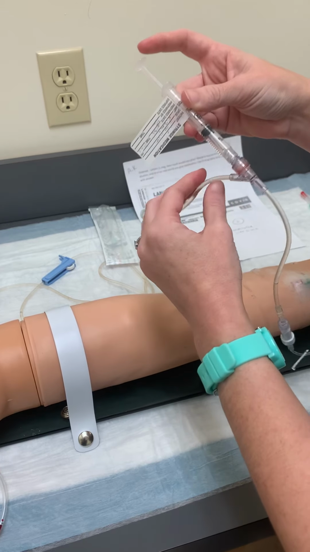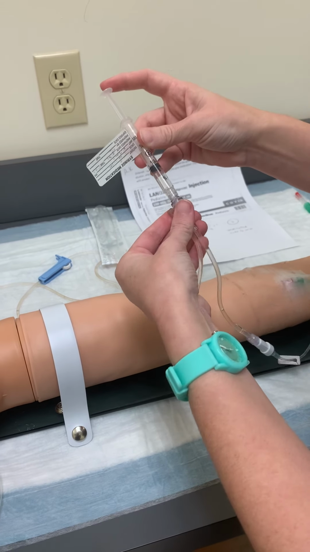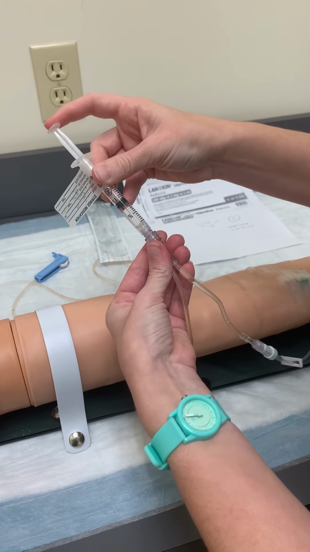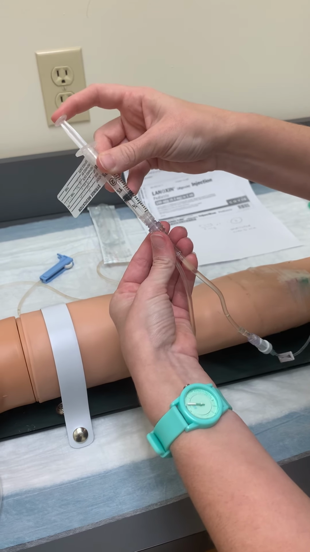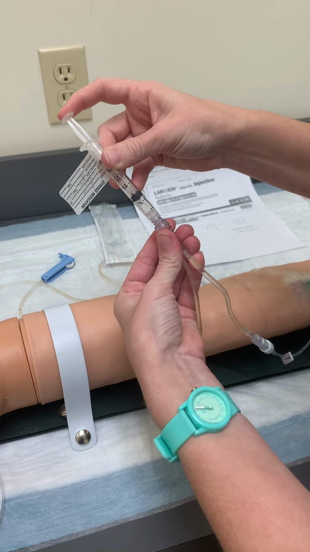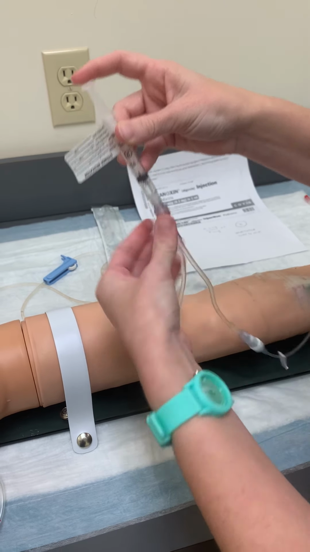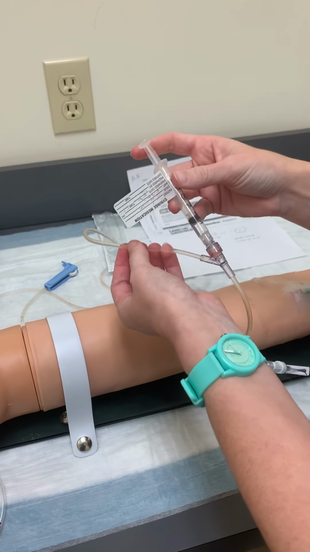Okay, I'm back at 12, so I'm going to clamp off behind and push another 0.4. 1, 2, 3, and 4. And open it up and let it flush.